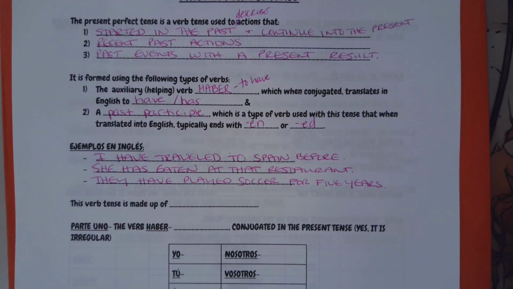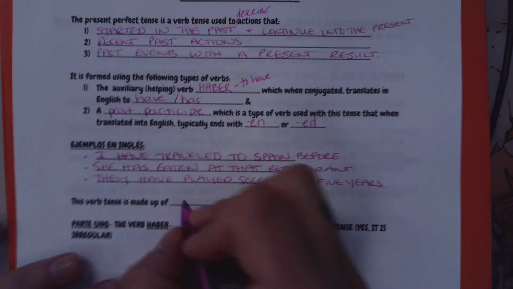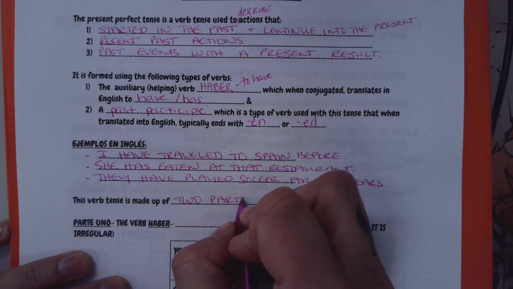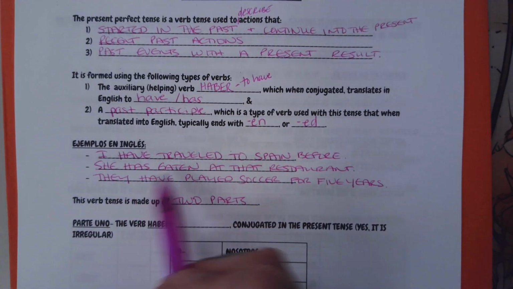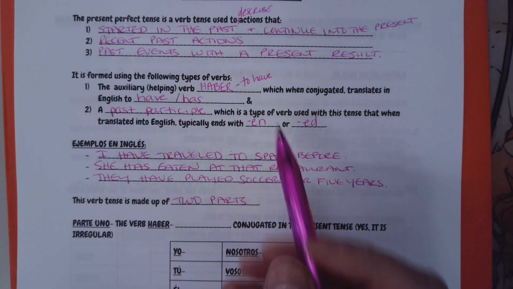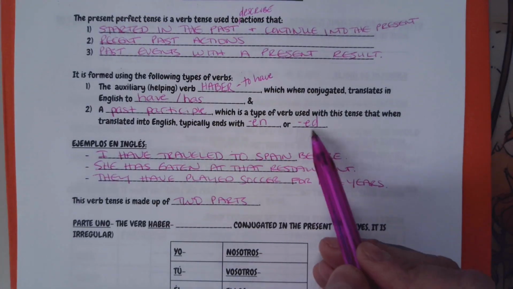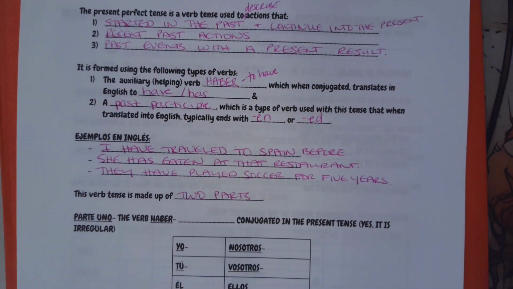Okay? So we can see these two parts of the verb tense, and I'm going to jump down and then I'm going to jump back up. So this verb tense is made up of two parts. Okay? Have traveled, has eaten, have played. All right? Have or has, and then that's past participle ending in en or ed. So we looked at a few examples in English. Let's see how it starts coming together in Spanish.